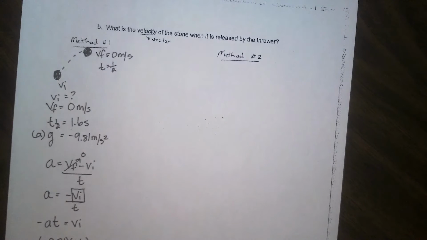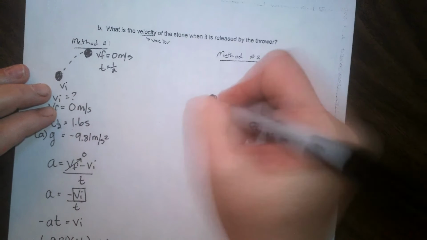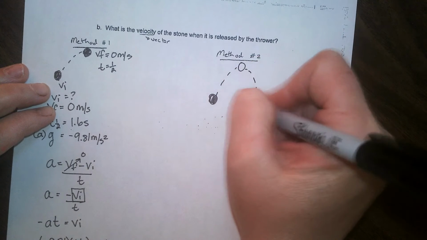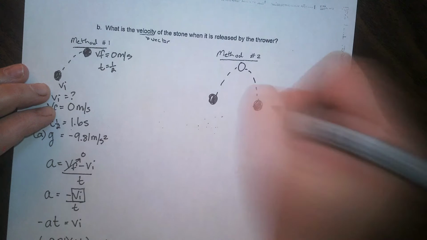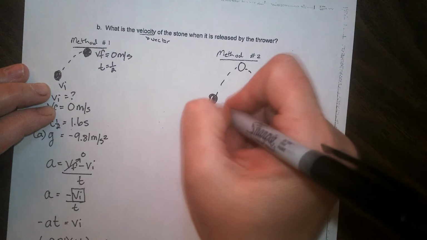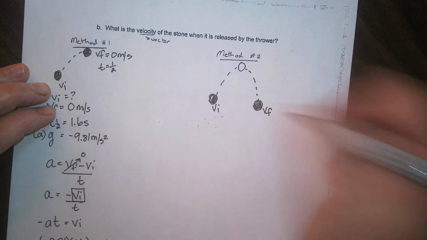Okay, this one involves some algebra. So this is going to be an extension of your brain, and you are more than capable of doing it. Method 2 looks at the whole picture. The ball goes up, ball comes down. Sounds like a Kenny Rogers song. Okay? This is VI here, and this over here is VF.